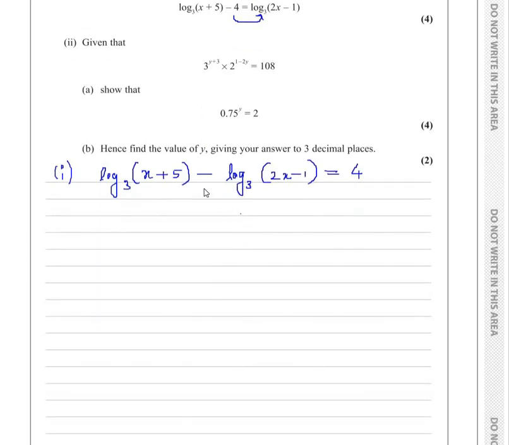Now over here, using the property of logarithms, if we are writing log a to base b minus log c to the base b, you can see the bases are the same. Then we can just write it as log of a over c to the base b.